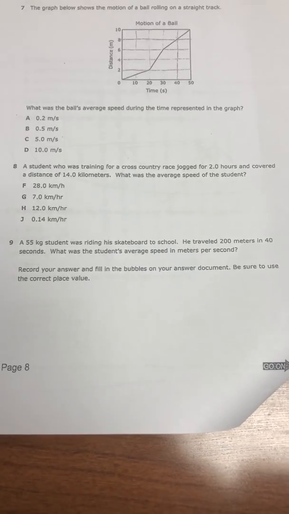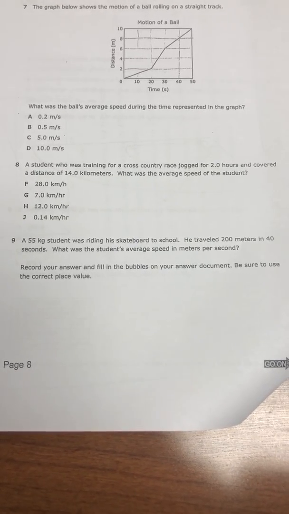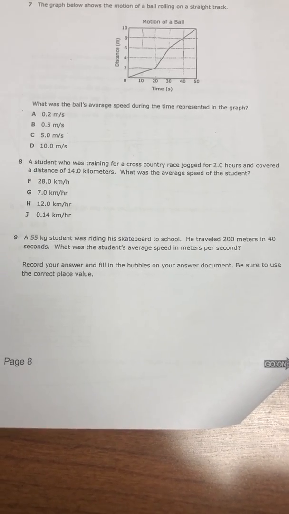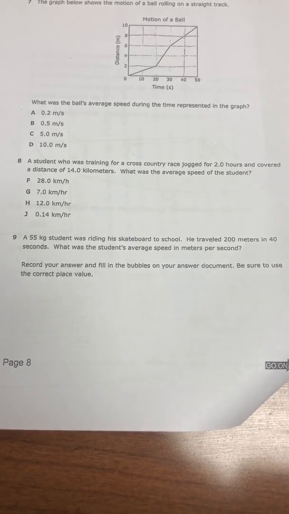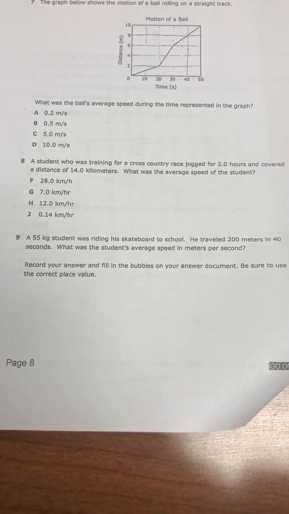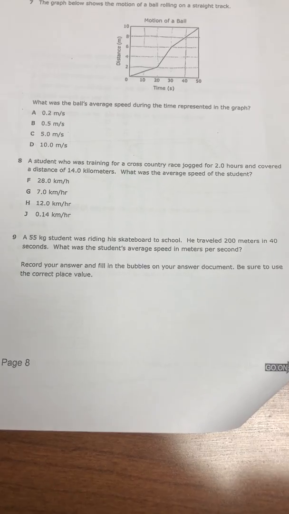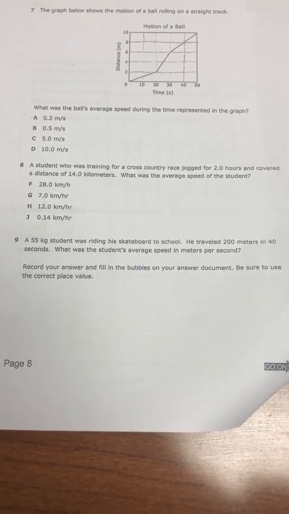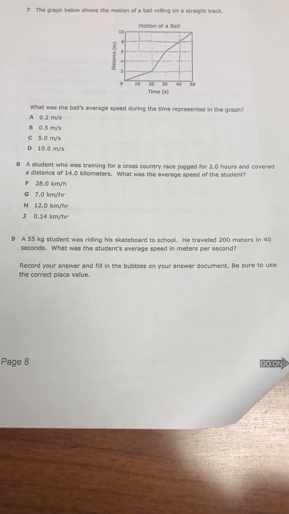Number 9, a 55-kilogram student was riding a skateboard to school. He traveled 200 meters in 40 seconds. What was the student's average speed in meters per second? Record your answer and fill in the bubbles on your answer document. Be sure to use the correct place value. So please line up your decimals.